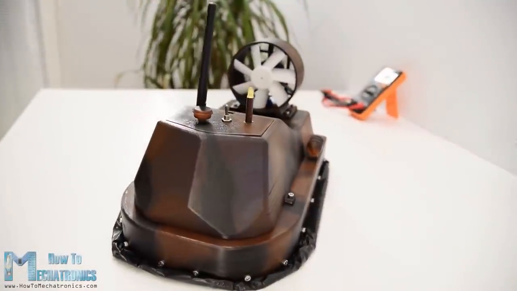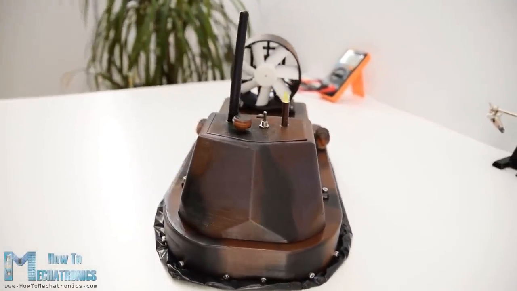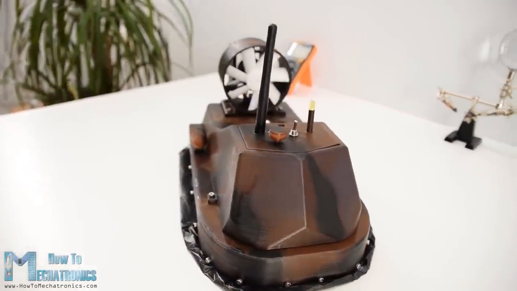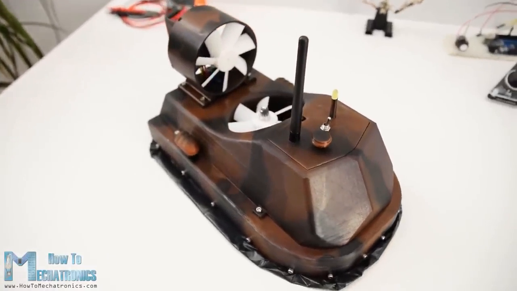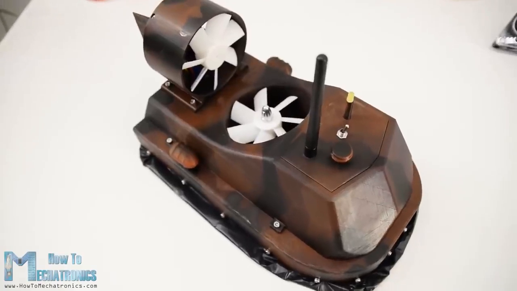In this tutorial, we will learn how to build an Arduino-based RC hovercraft. I will show you the entire process of building it, starting from designing and 3D printing the hovercraft parts, including the propellers, to connecting the electronics components and programming the Arduino.